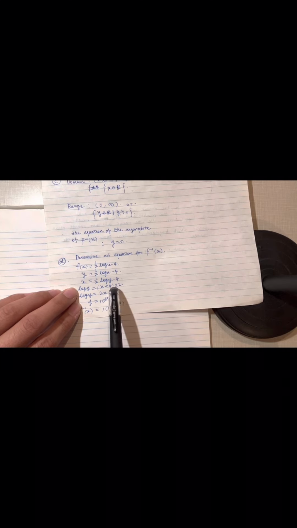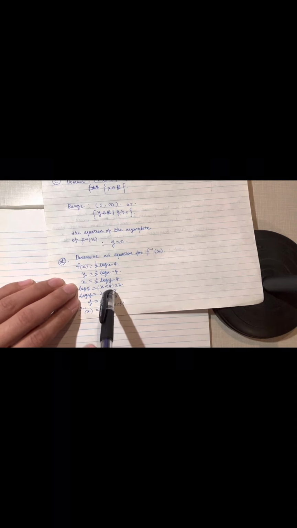And next, we need to solve for y. First of all, we move log y to one side.